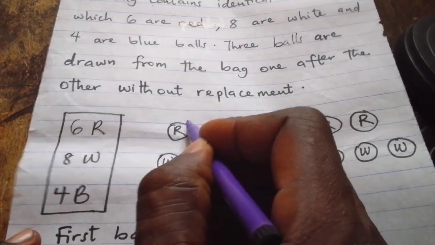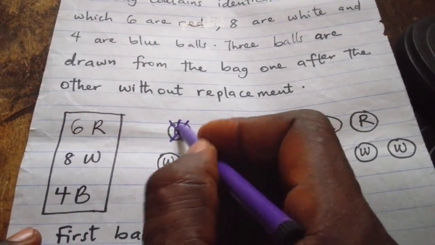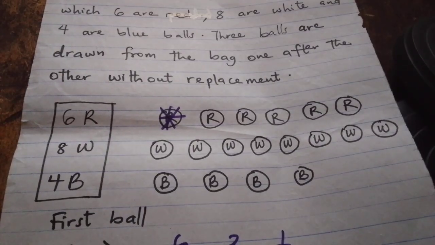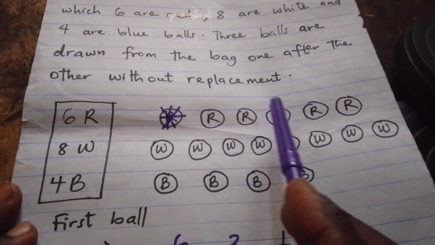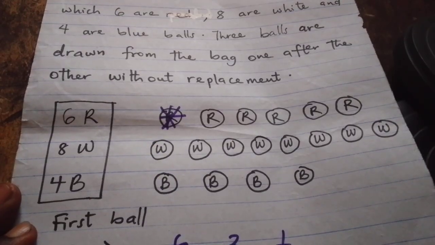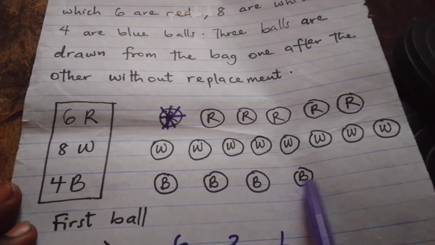So assuming I've picked the first ball to be red, I've cancelled out this red. You realize that I'm now having 5 red balls left, 8 white balls, and 4 blue balls.